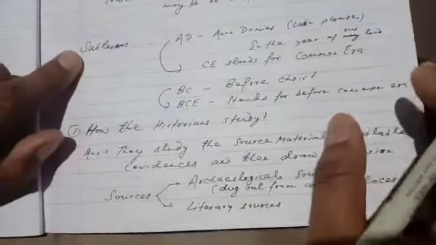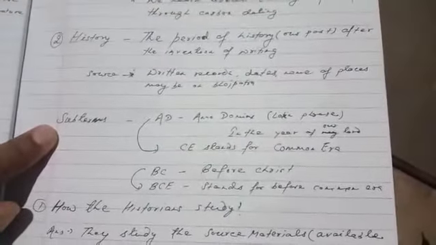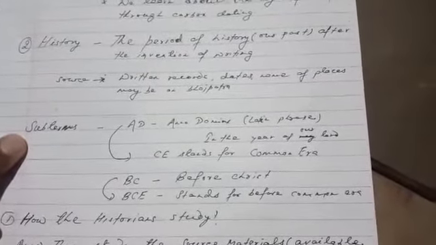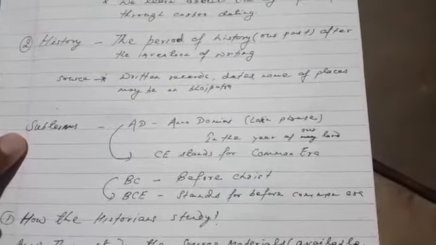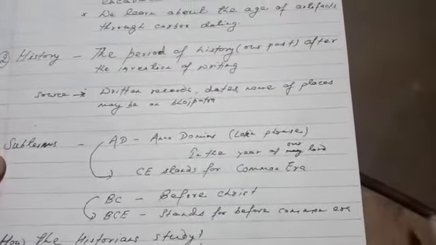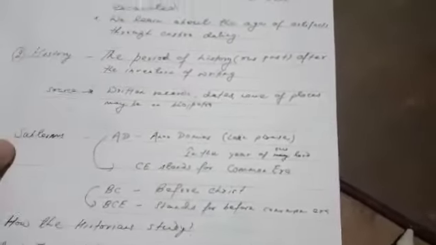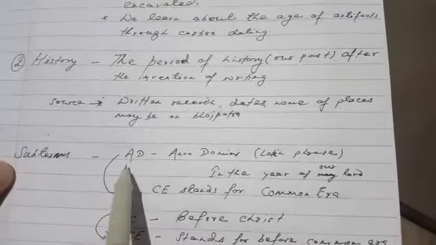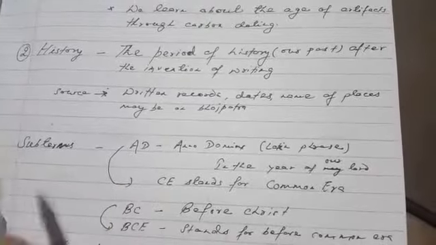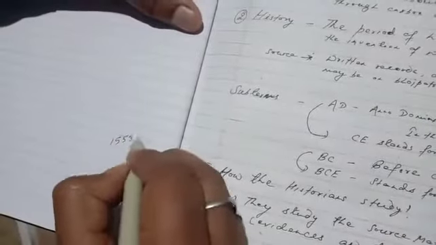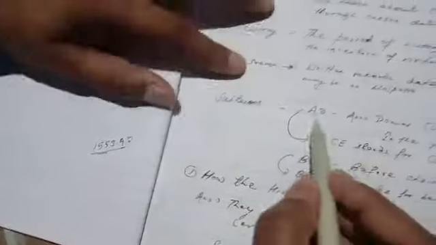Students, we need to know a few terms which will be helpful in understanding the part of history being taught in class 6 or in higher classes. The first term is AD, as sometimes it is written, 1553 AD. So what does AD mean?